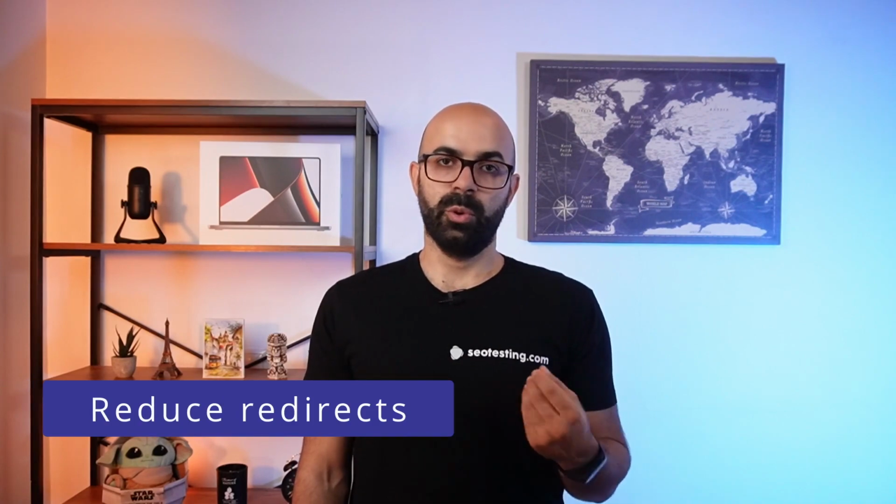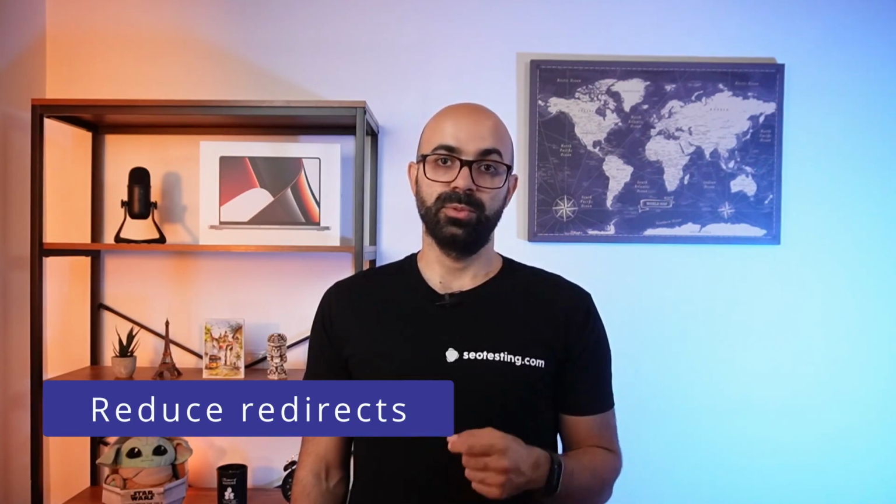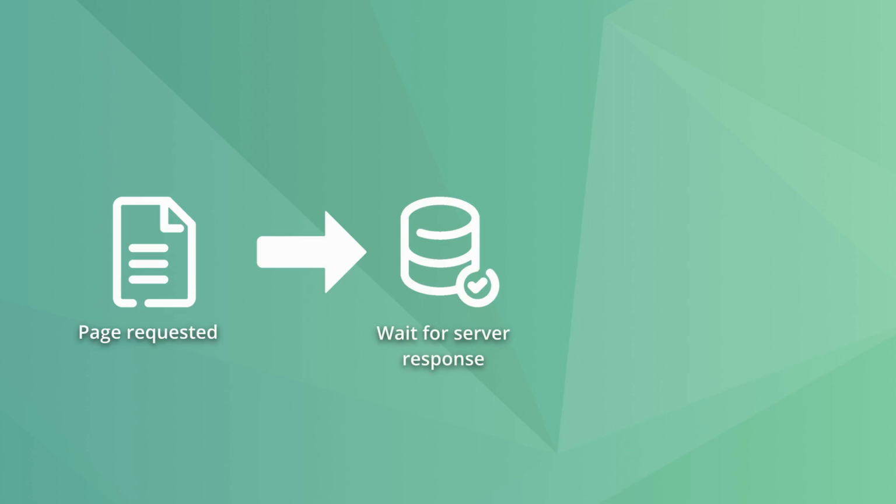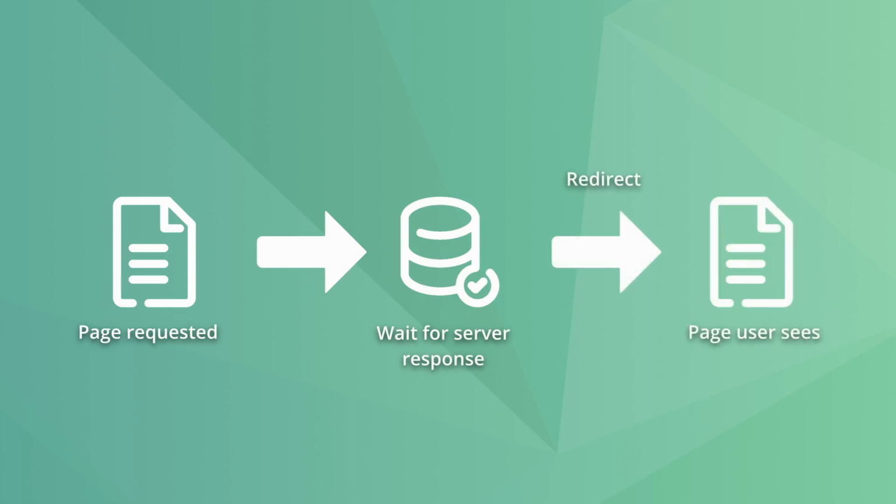Reducing the number of redirects on a website will improve site speed by minimizing the number of round trips between the browser and the server. When a user accesses a page with a redirect, the browser needs to make an additional request to the new URL. This results in a delay as the browser has to wait for your server's response. This increases the page load time. Minimizing redirects makes things faster by reducing requests and allowing the browser to quickly receive resources.